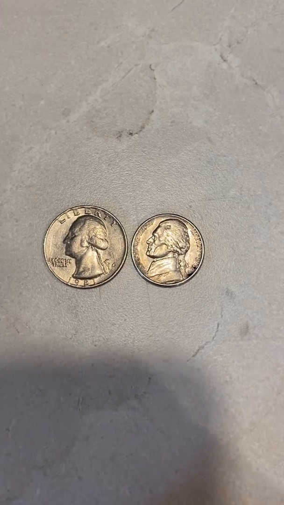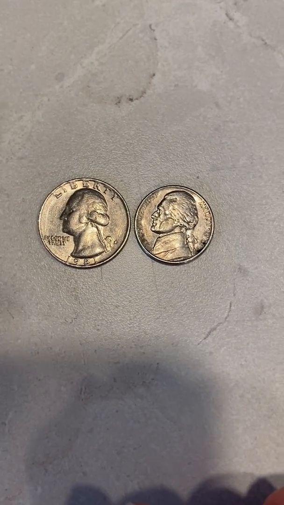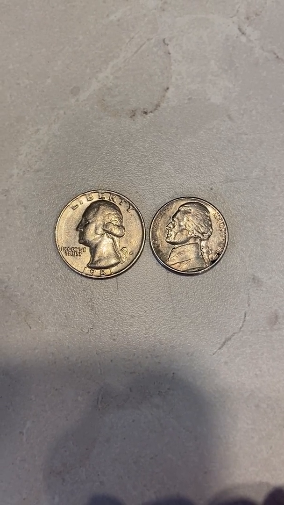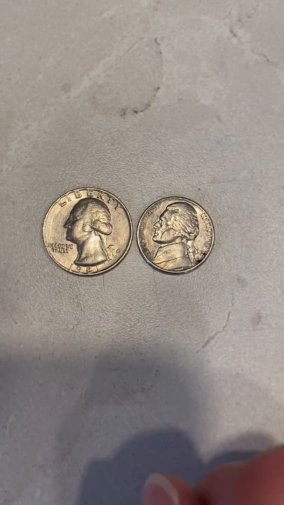Okay, he was involved in our government, and he was the primary writer of the Declaration of Independence, which is a really important document for us as United States citizens.